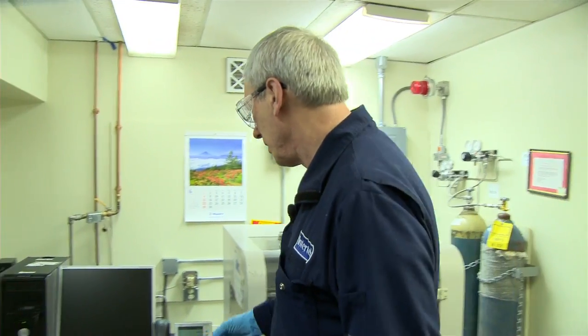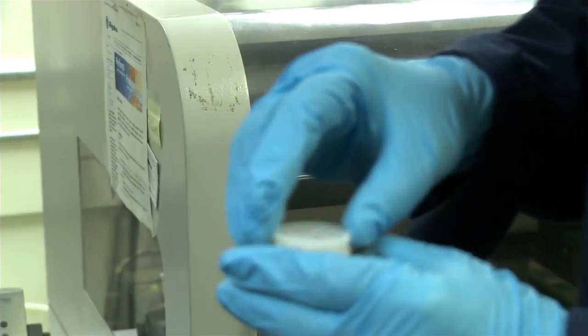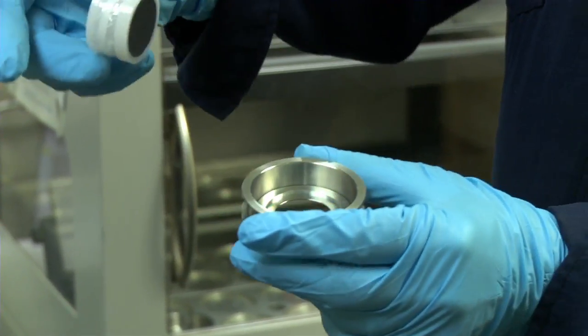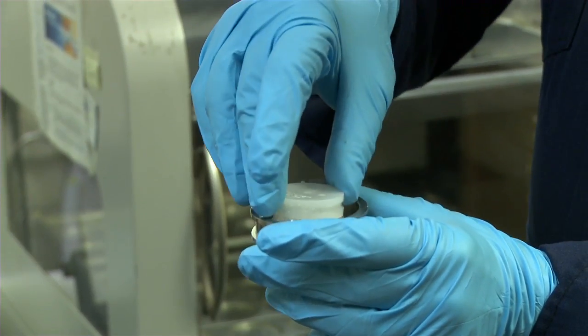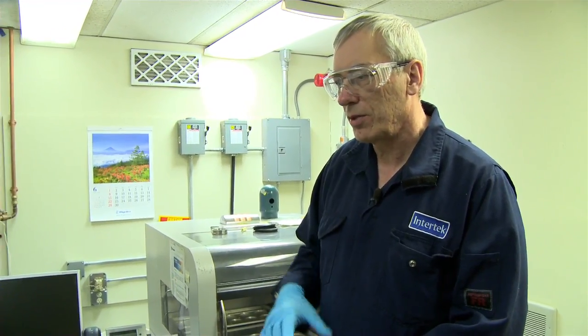It can also be used for other things besides that. As I mentioned before, we had that pellet. So I made a pellet, and I put it in the cup, I put it in there, and then over time it will run, and we'll be able to determine all the elements we're interested in.